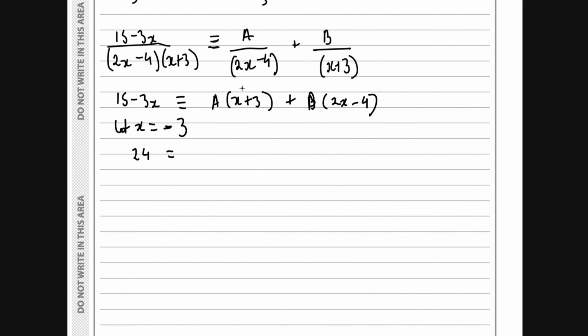Substituting minus 3 into this, minus 3 plus 3 is 0, and 0 times a is 0, so we get rid of a and focus on b. Putting minus 3 into here, we get 24 equals minus 10b, and then dividing, we find that b is equal to minus 2.4.